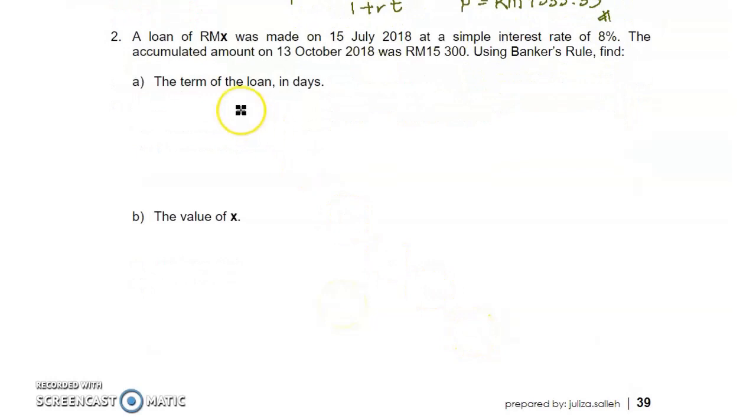Now look at question 2. A loan of RM X was made on 15 July 2018. You make a loan, so this is value P. Simple interest rate of 8%. The accumulated amount on 13 October 2018 was 15,300, using banker's rule.